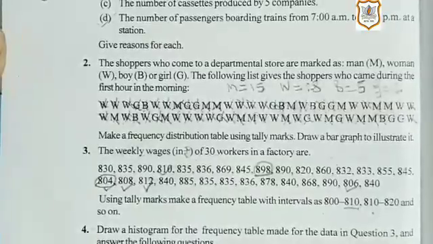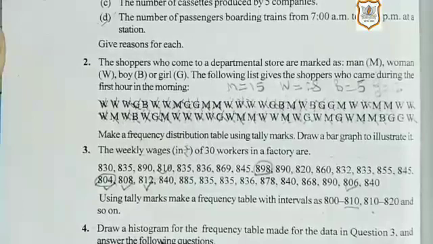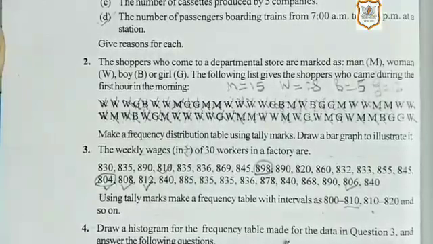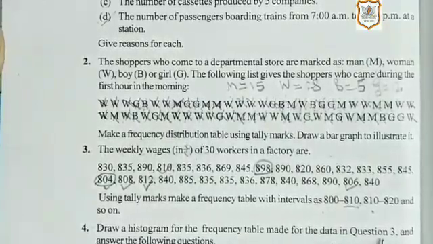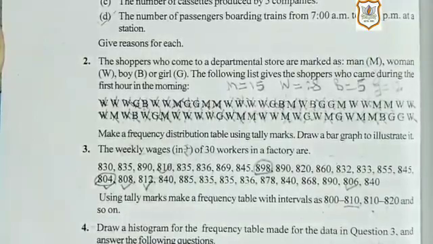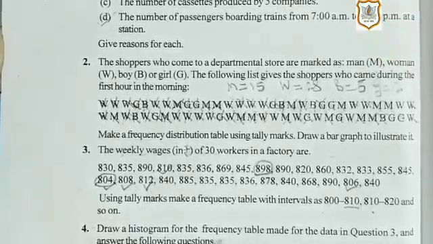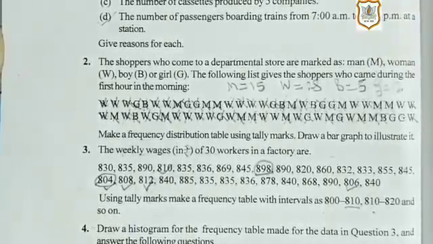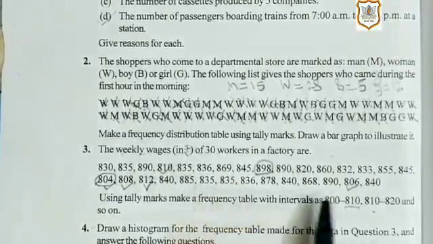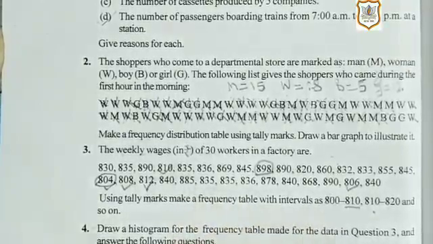Now we will take the next sum. Draw a histogram for the frequency table made for the data in question number 3 and answer the following questions. So students, first we will draw a histogram for the frequency table for the data in question number 3.